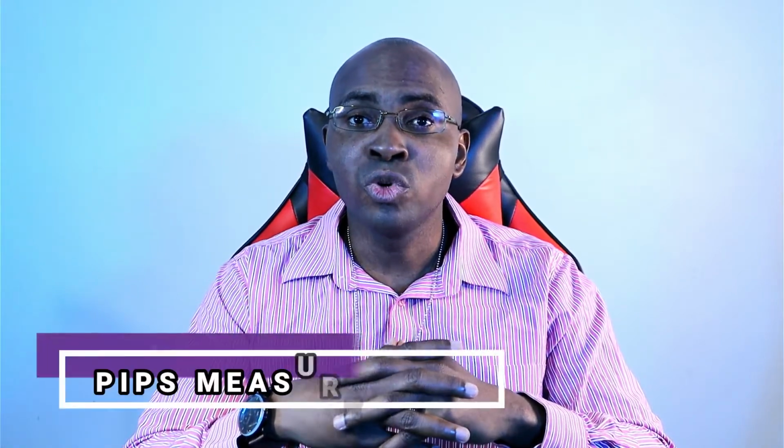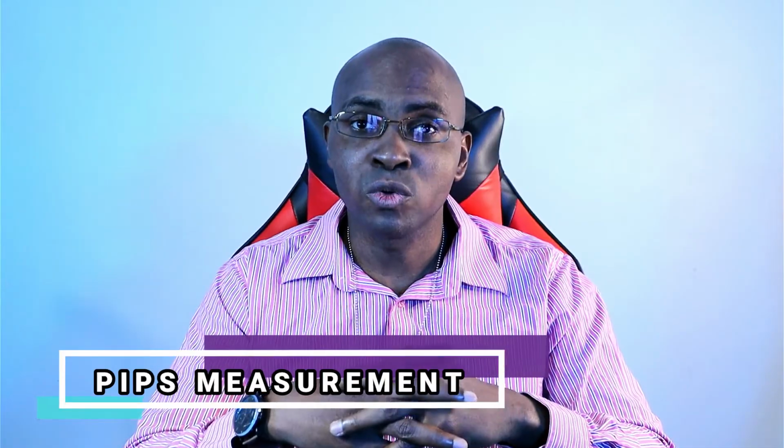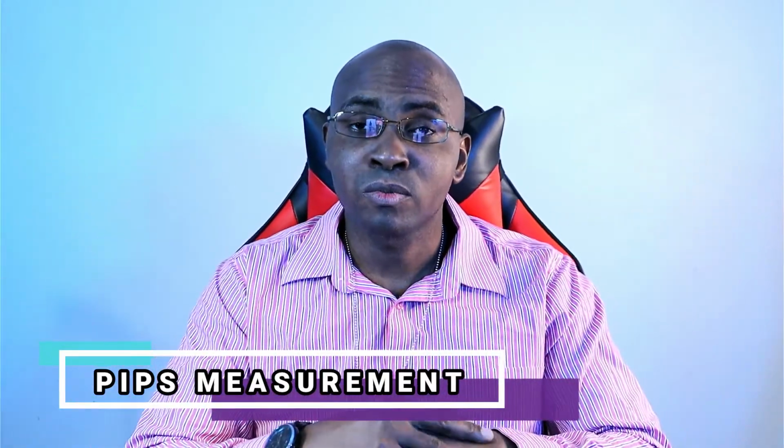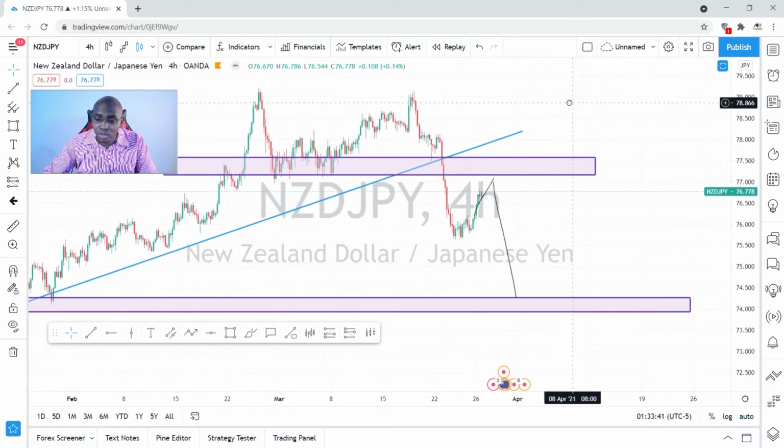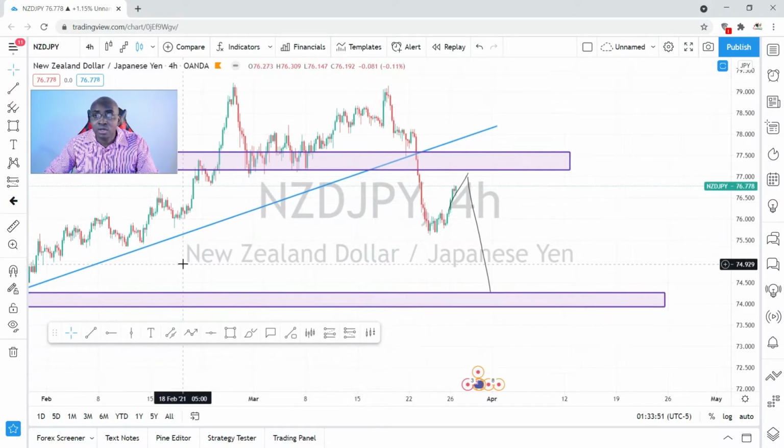So today we're going to take a look at how we measure pips on TradingView. Let's dive straight into it. Taking the example of the chart that we marked up on Sunday, NJ, there are three ways to measure pips on TradingView. Let's look at the first one.